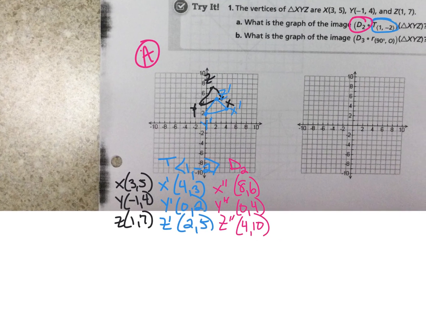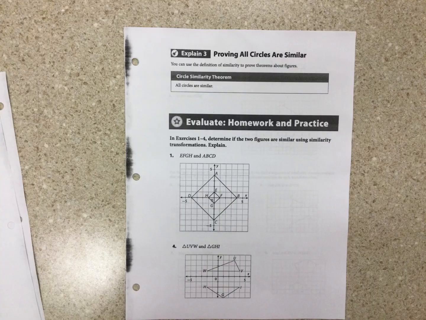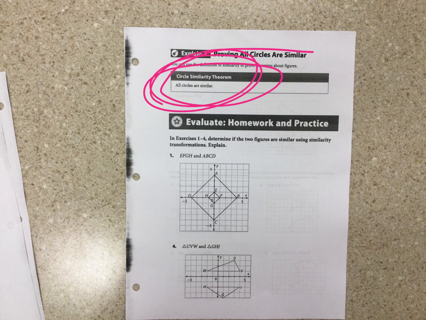We're not going to worry about B. Oh, wait. Other thing I need to tell you, all circles are similar, okay? They can be enlarged with a dilation or made smaller with a dilation.